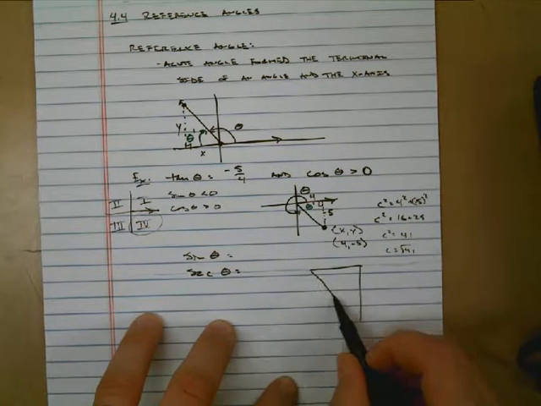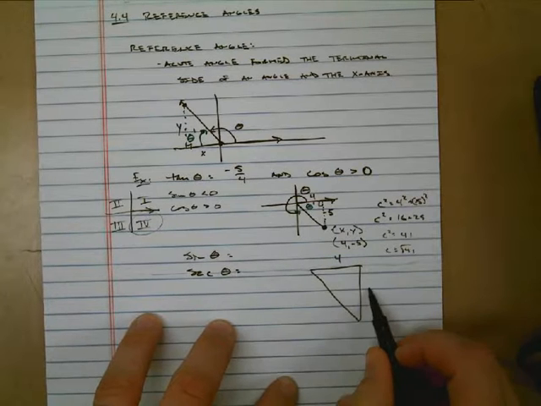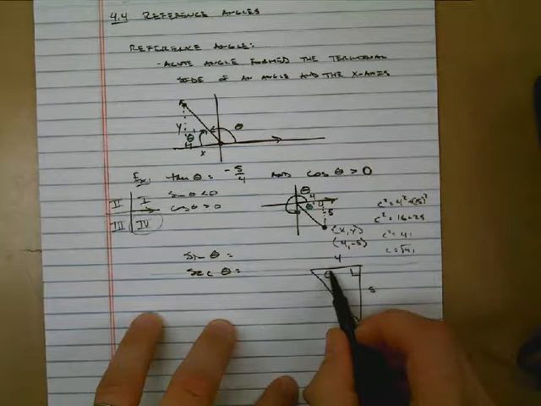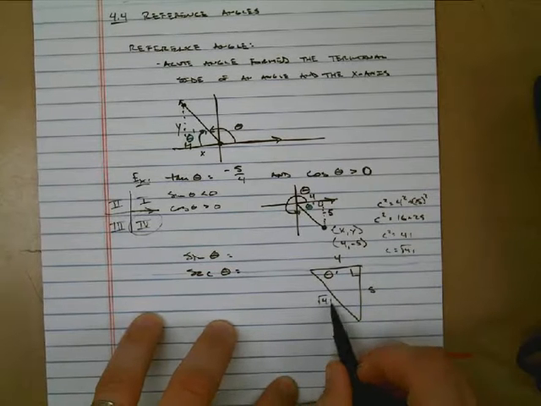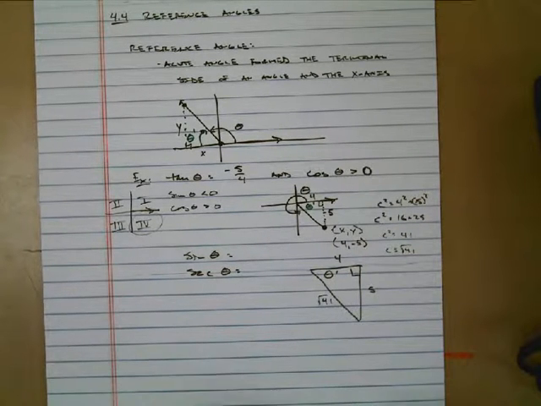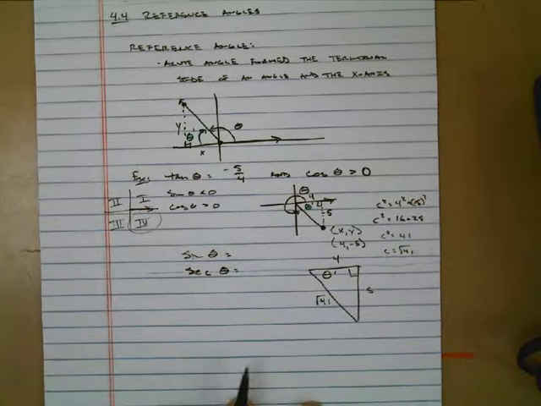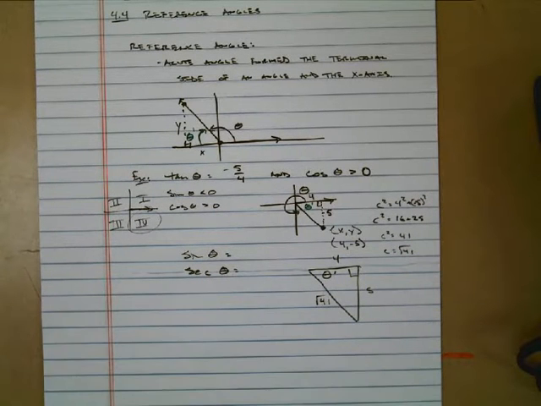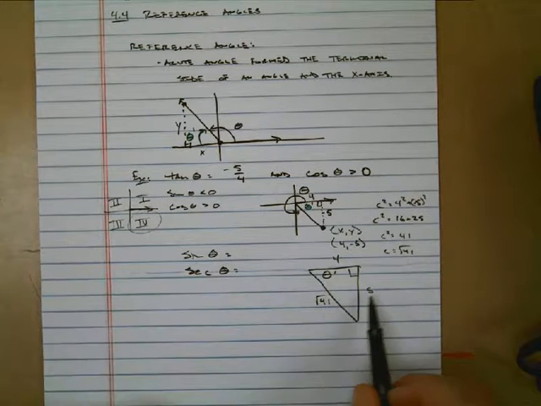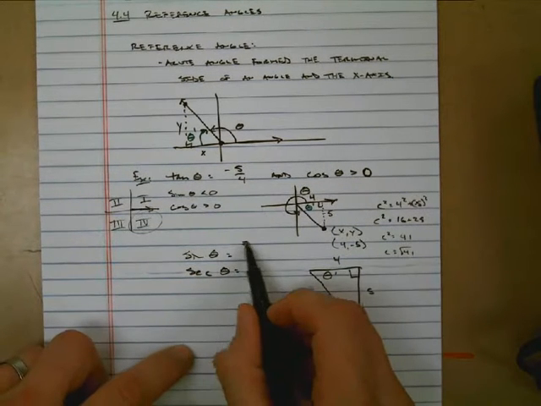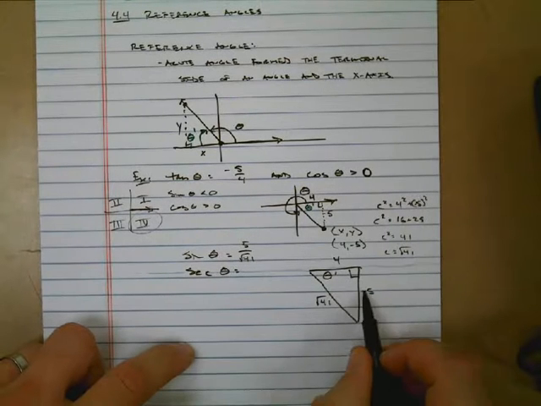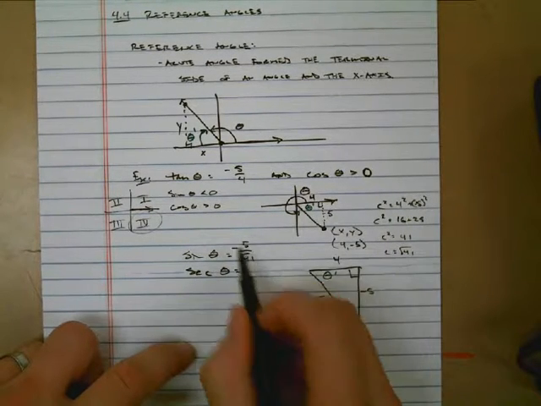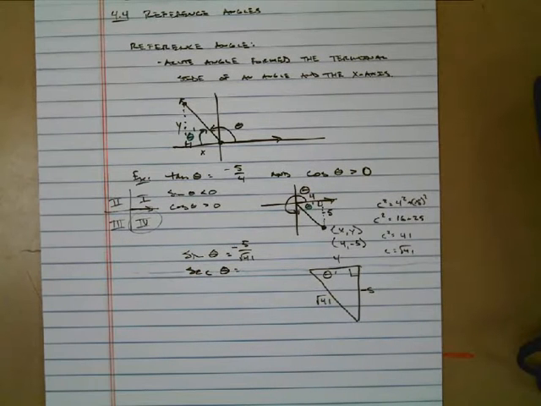Now, we don't know what theta is, we don't know what theta prime is, its reference angle, but what we do know is the ratios of the sides of a right triangle created by this must follow the same rules as any other right triangle. So sine would be opposite over hypotenuse, so that would be, since we're in the fourth quadrant, negative 5 over the square root of 41, while secant would be the reciprocal of cosine.